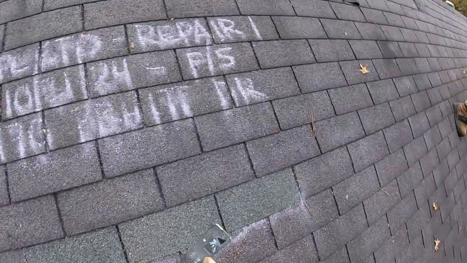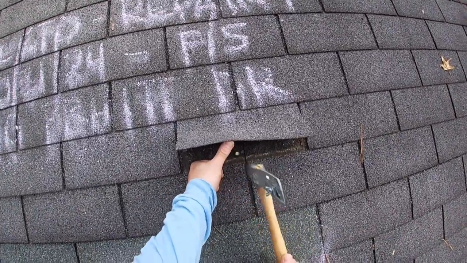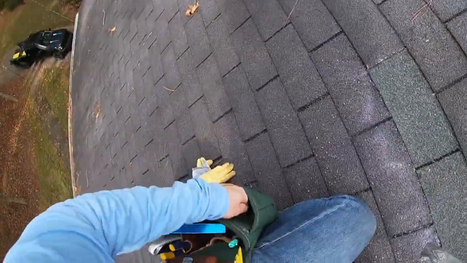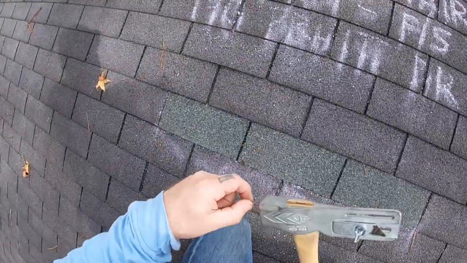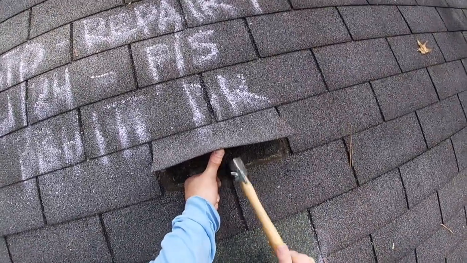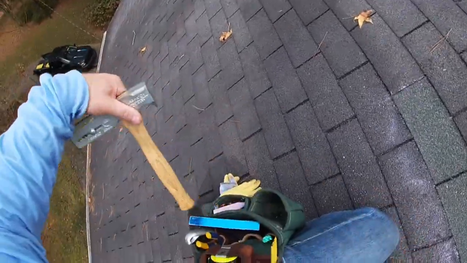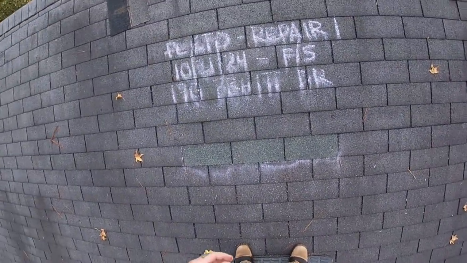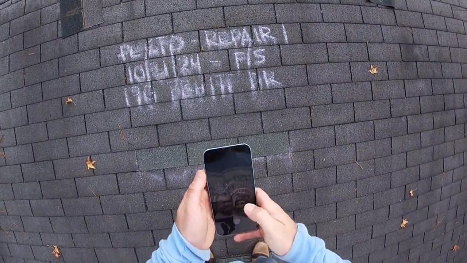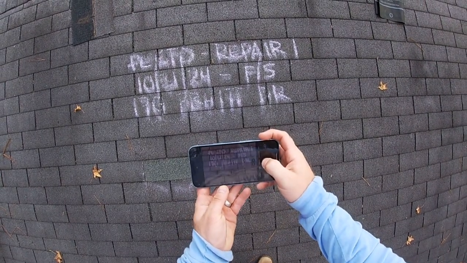As you can see, I'm not lifting these shingles more than a 45-degree angle. My nails are matching the pitch of the roof, and we're not blowing them through the shingle. There we go. Let me hit that one more time. There we go. So now we've got that set. We take another picture because the new shingle has been fastened to the roof. Overviews and close-ups.